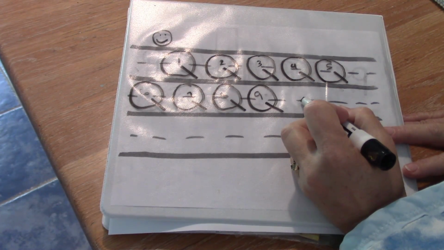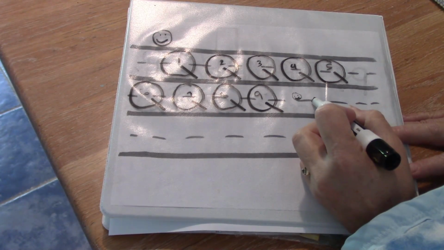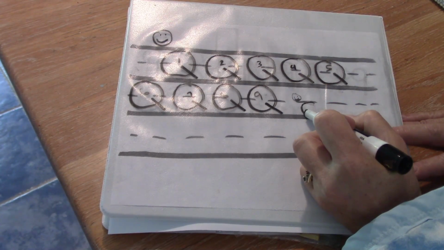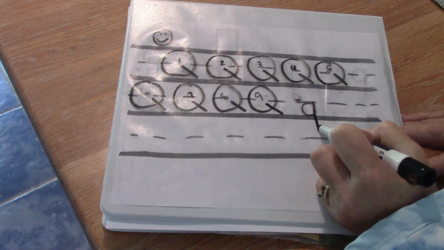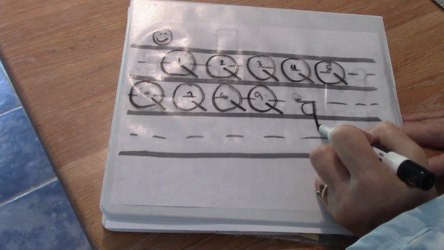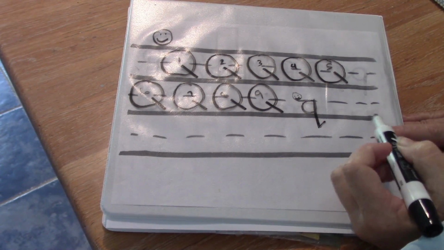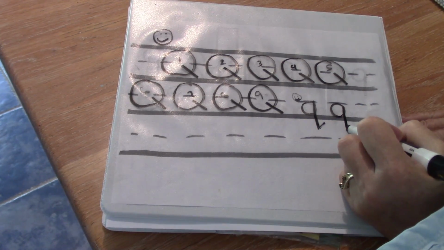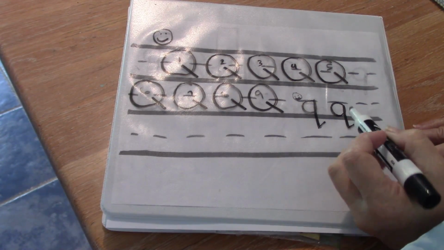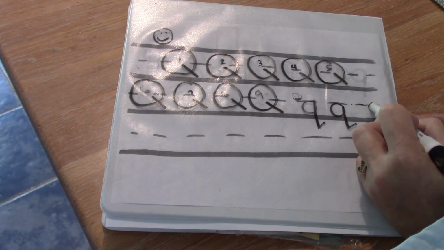So for the lowercase q, here's our happy face. Once again, we're not going to start directly at it. We're going to go around like we did, up and down. Look, I just made a number 9. Only I had to go below the line this time, and we end it by giving it a little check mark. So around, up and down, just like the number 9, and a check mark. But remember, this one's all done from the dotted line to underneath.